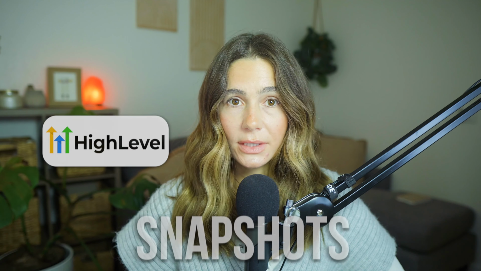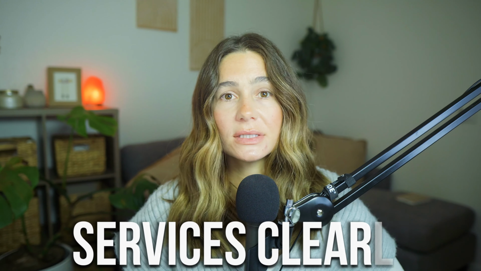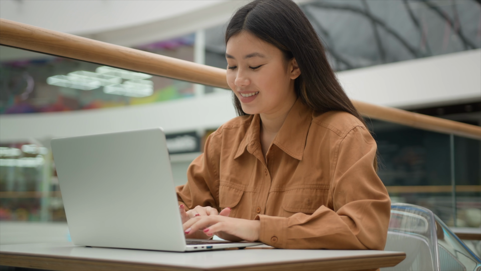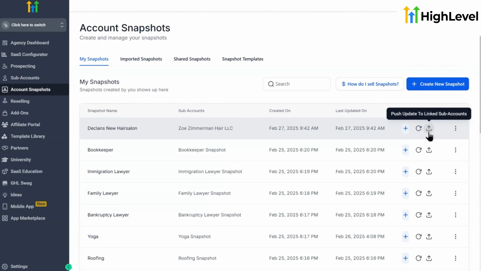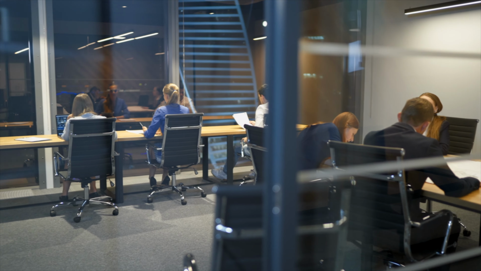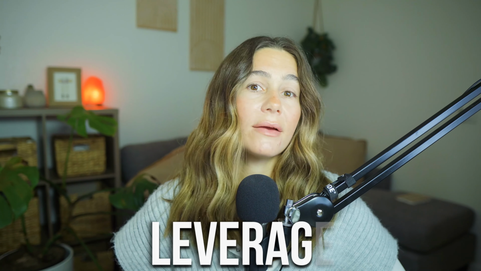If you're running an agency or offering services and want to scale without burning out, GoHighLevel Snapshots are absolutely worth using. They're going to allow you to package your services very clearly, deliver faster, and just protect your time. If you enjoy fully custom builds and only work with a very small number of clients, snapshots may feel a bit unnecessary at first, but most agencies eventually reach a point where systems are no longer optional. This approach is best for people who want consistency and leverage instead of trading time for money indefinitely.